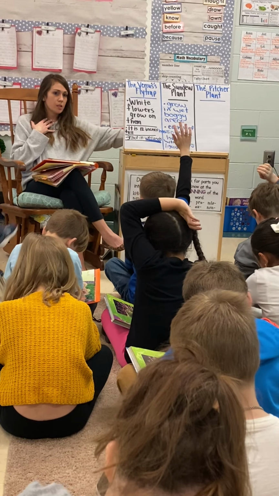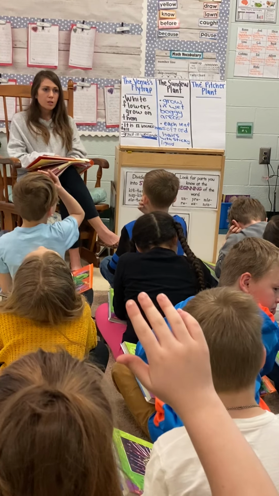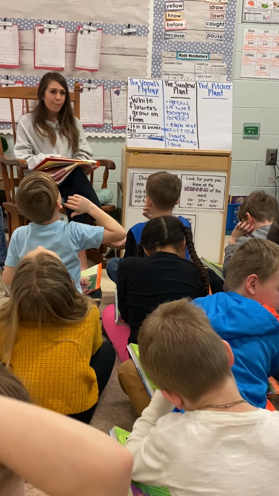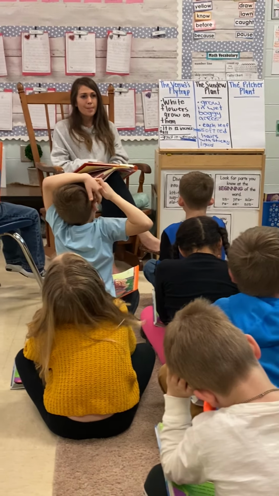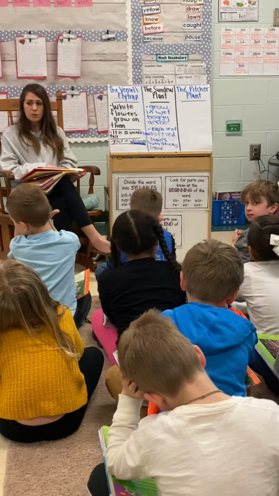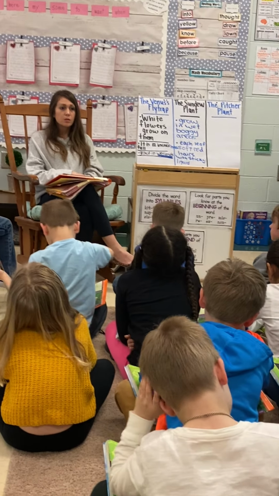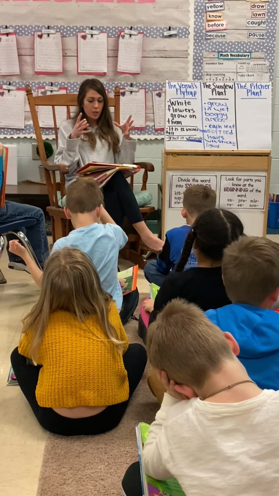I'm gonna do popsicle sticks. Sophia, why do you think the pitcher plant got its name? Think about the image I showed you earlier. Because it looks like a pitcher, right? That you could maybe drink out of. And it's holding that liquid in the photograph.